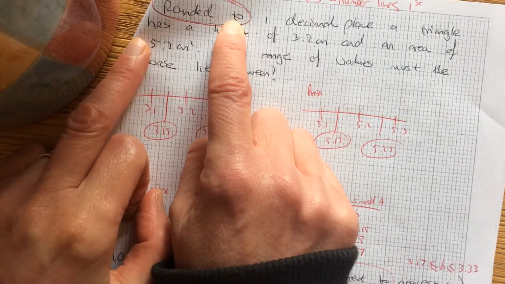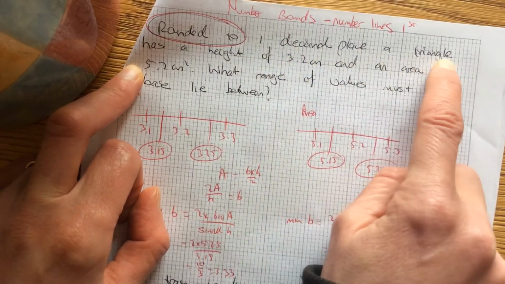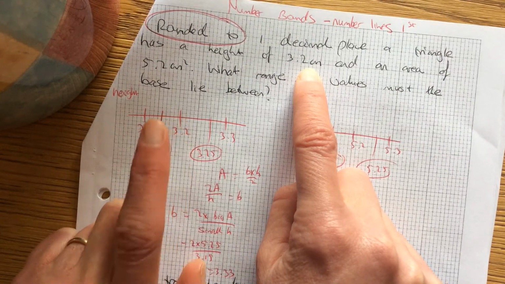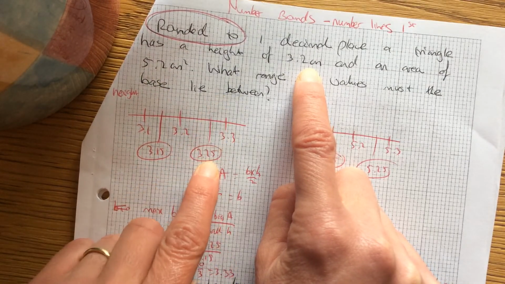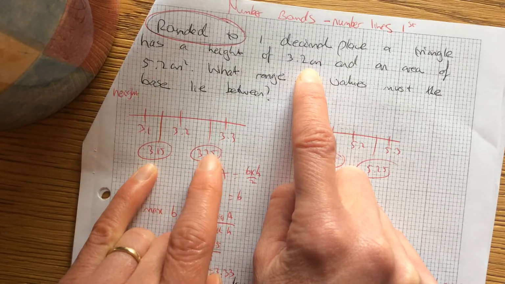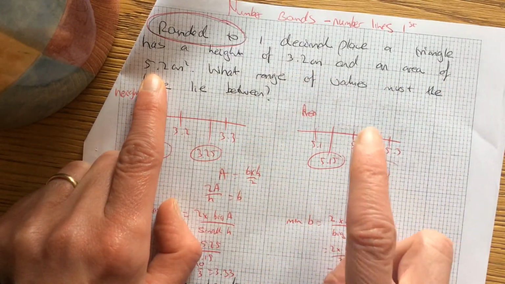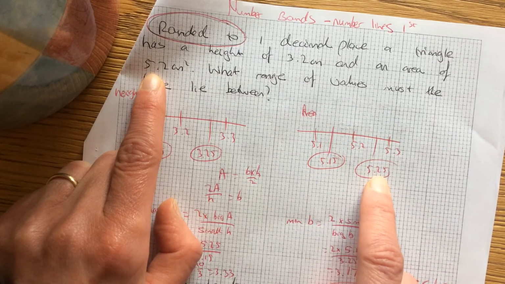Okay, number bounds. Rounded to, there's my key word. I know it's number bounds. Okay, to 1 decimal place. A triangle is height 3.2. So I go straight down here. 3.2, 3.3, 3.1, halfway, 3.15, 3.25. Those are the figures I'm going to be using. And it has an area of 5.2. So 5.2, 5.3, 5.1, cut-offs, 5.15, 5.25.